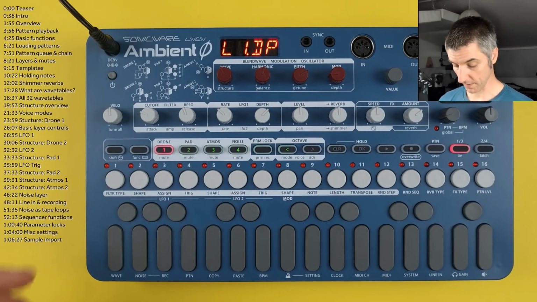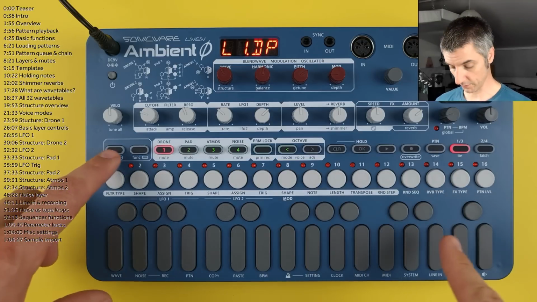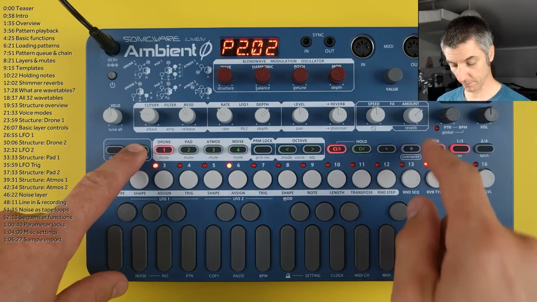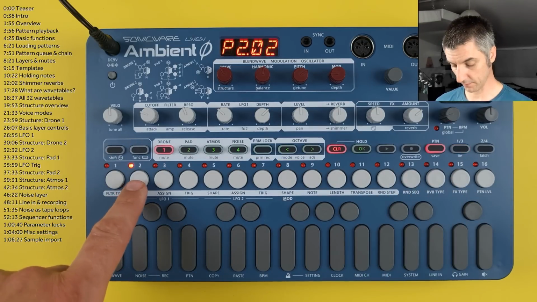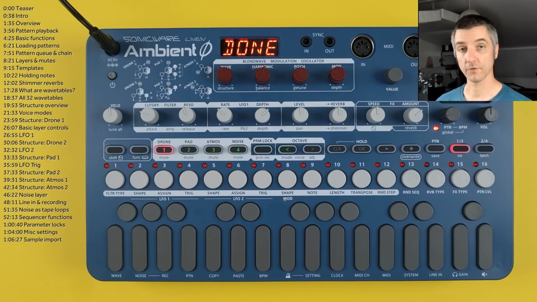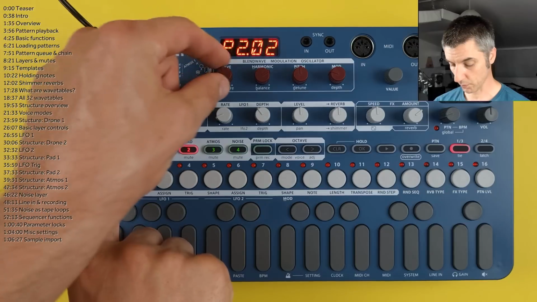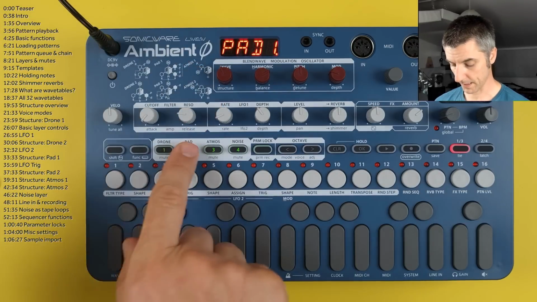Just as a reminder, if we need to save our work at any point, we can hold function and press the pattern button, which is pattern save. I'm going to save that into pattern 2 in bank 2, and that is now saved. So let's move on to looking at the pad structures. I'm going to select pad 1 on our pad layer.